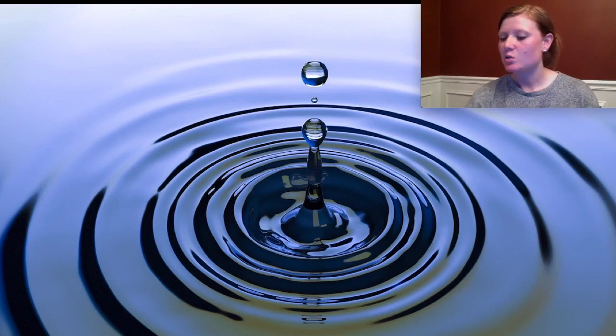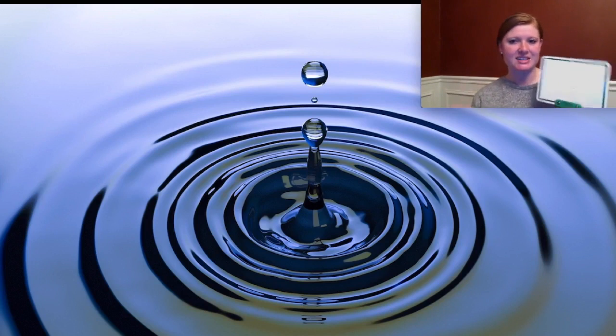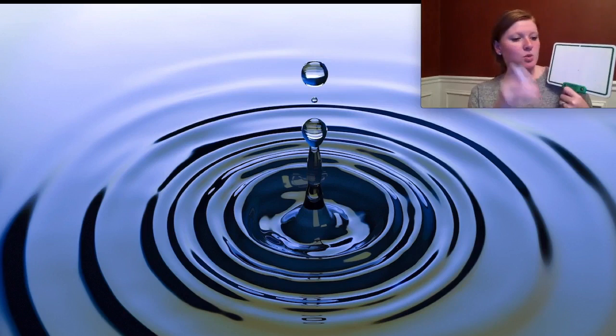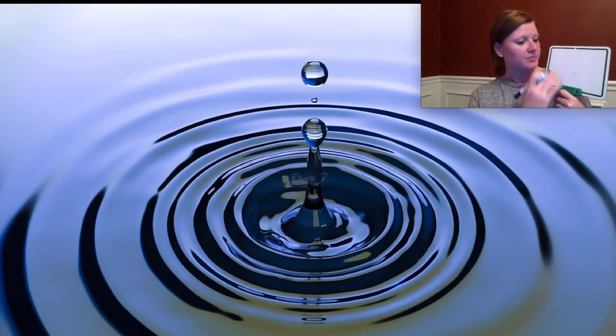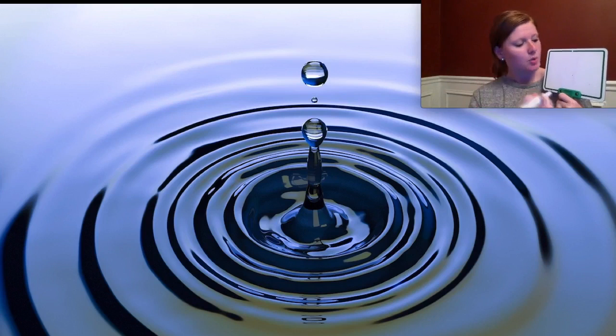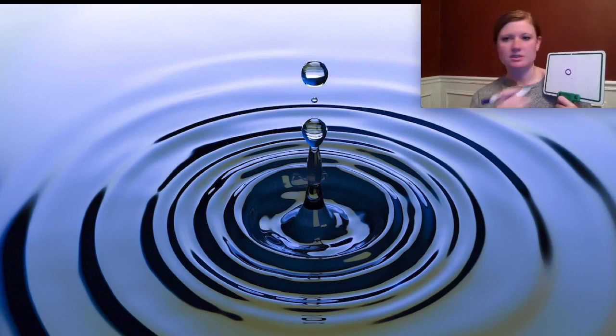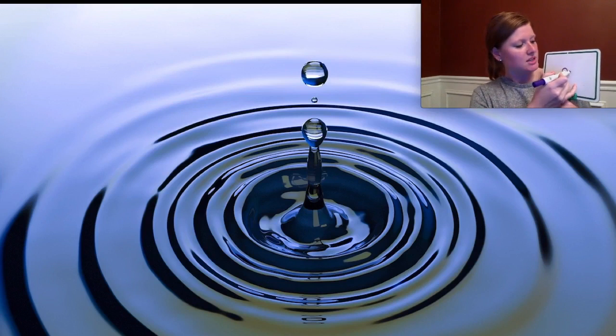Okay, so what I would like to do is share with you what I observed and what I was thinking as I saw this. So when I dropped my pom-pom into the water, I recognized that the surface was very still. There wasn't a movement in the surface. It was just kind of smooth. But when I dropped my pom-pom, it first had a little circle in the middle, but then I noticed that there were bigger circles that started forming around the middle.